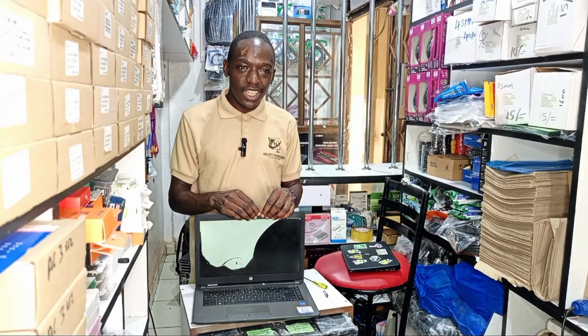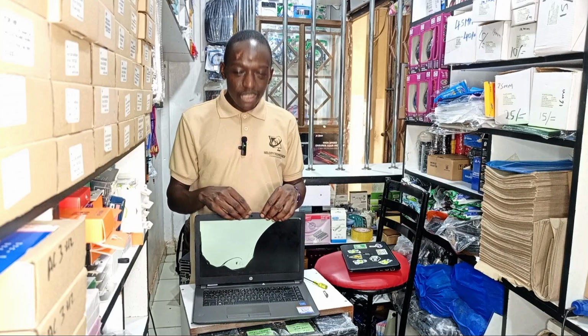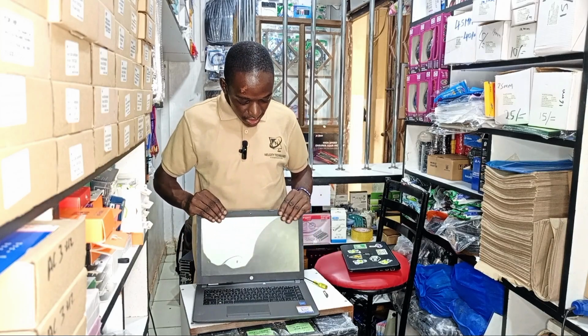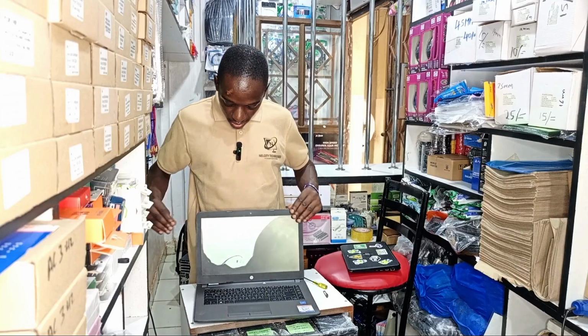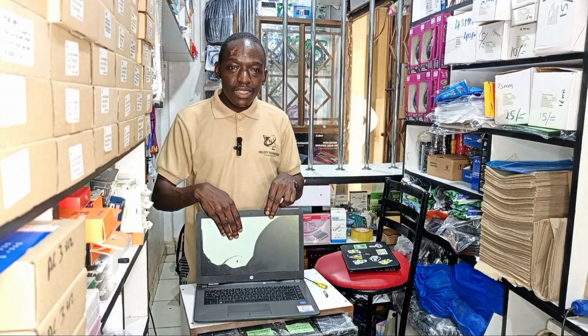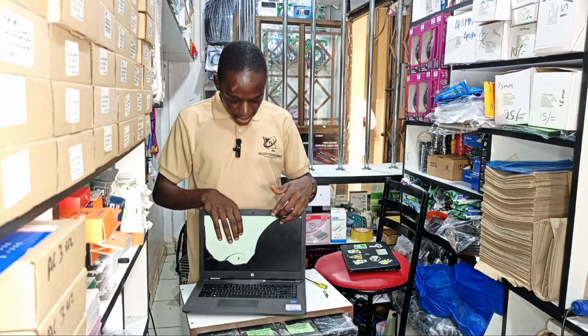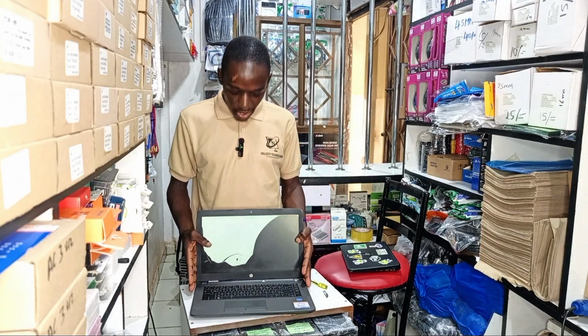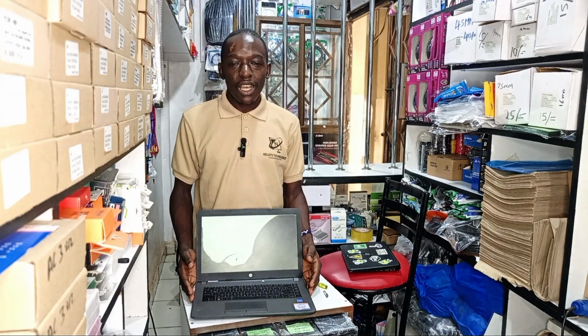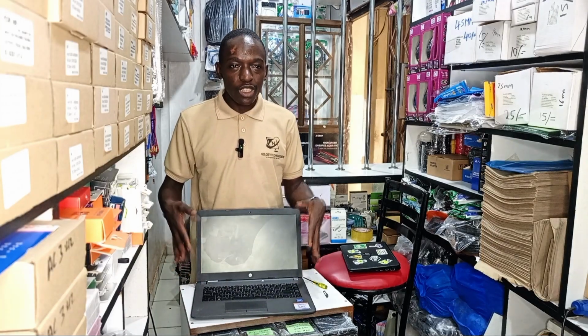I know most of you have been wondering how a laptop screen looks like, and most have just seen a laptop from the outside but haven't seen how it looks like from the back. Do you think there are wires at this side of the back or not? So let's dive into it and see how we'll approach the process.